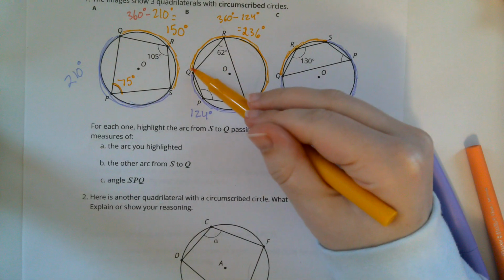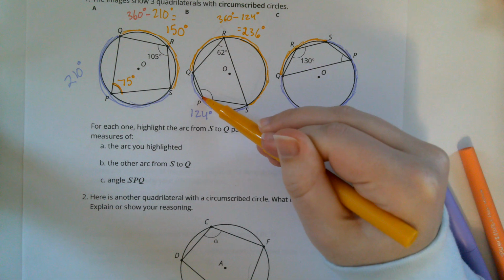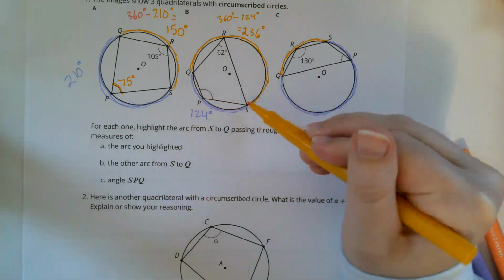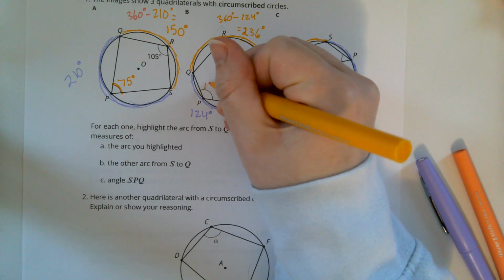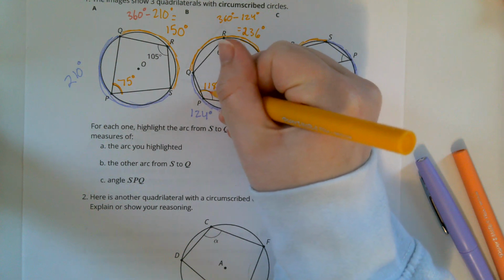So if this arc is 236 degrees, then this inscribed angle that defines that arc is going to be half of that, which is 118 degrees.